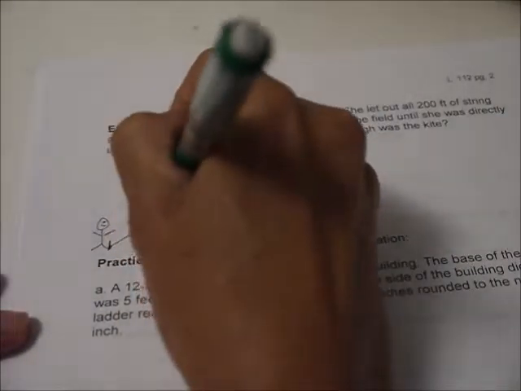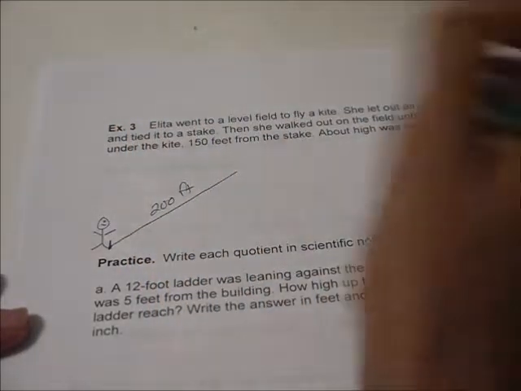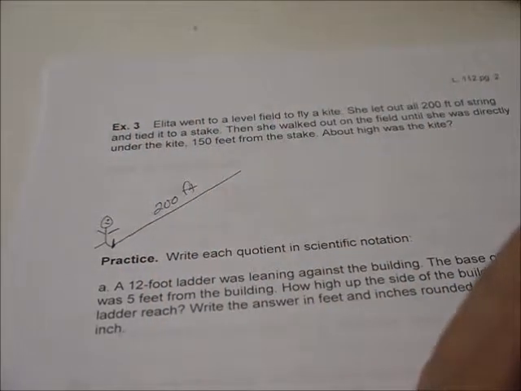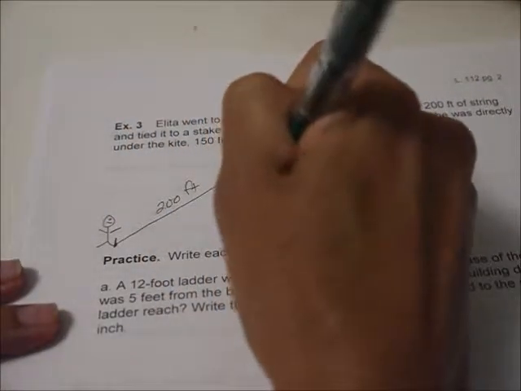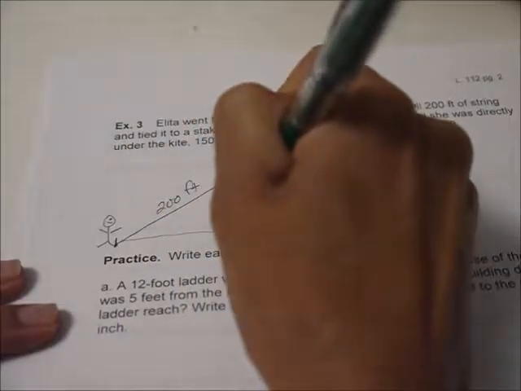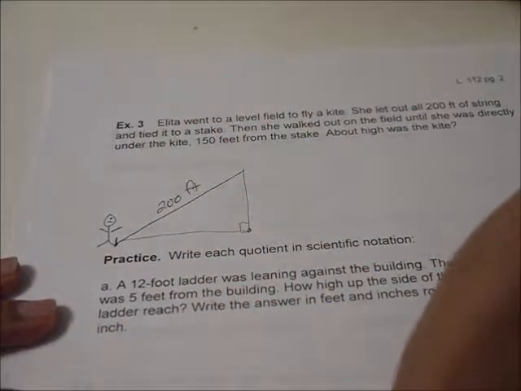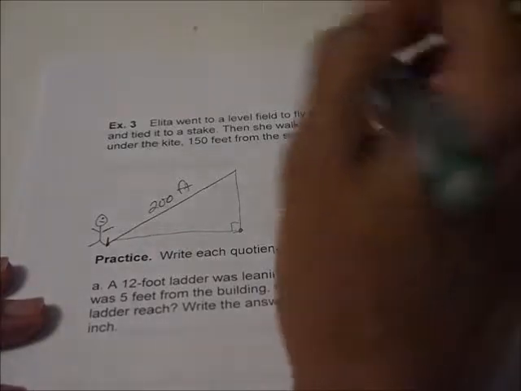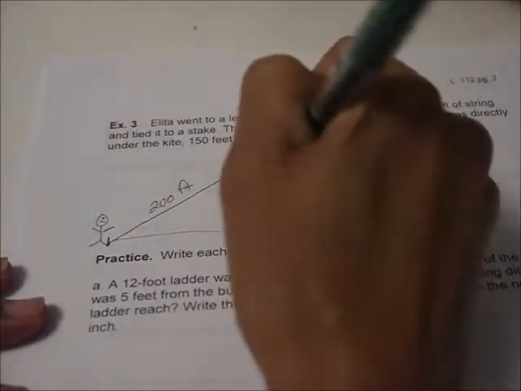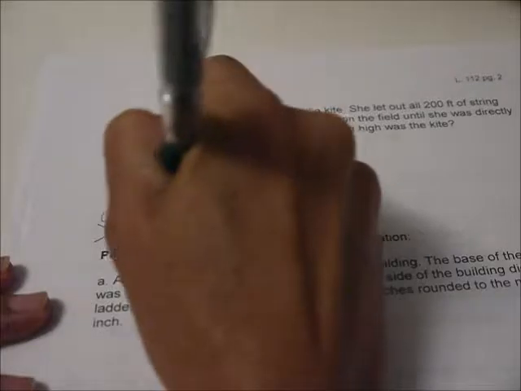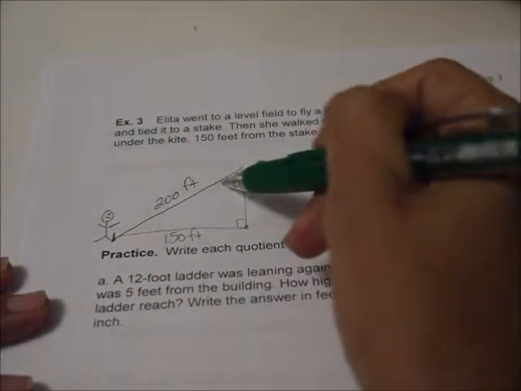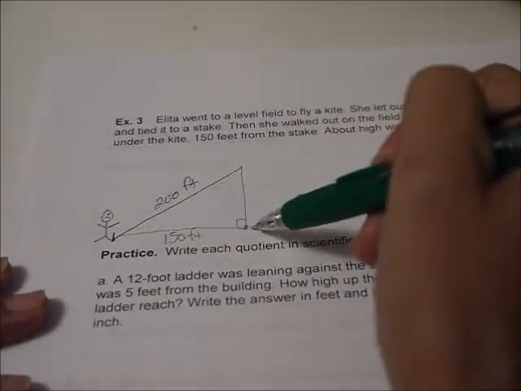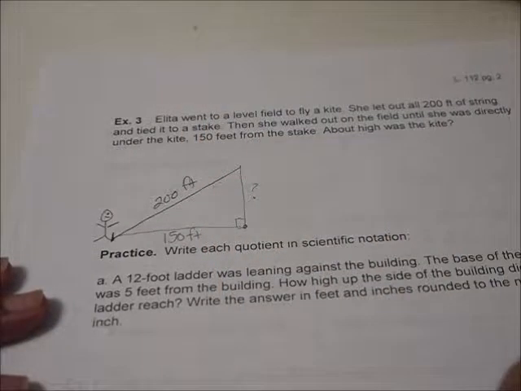Okay, there's 200 feet of string, and then she walked out on the field until she was right under the kite. She walks straight under the kite there, right? So this should be a right angle. She's straight under that kite. And she is 150 feet away from the stake. So we're going to write 150 feet here. Now we know how far away from the stake she is, we can figure out how high up that kite is.